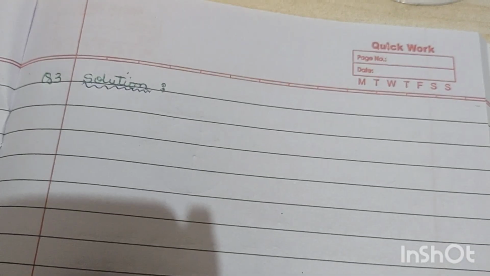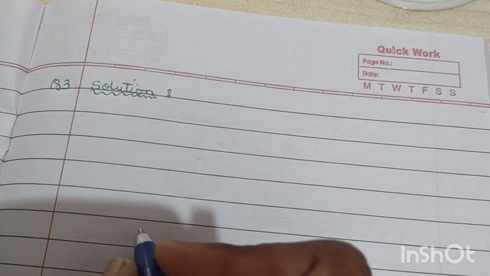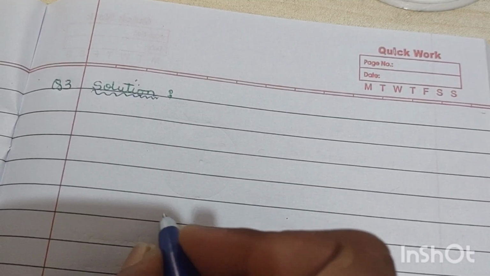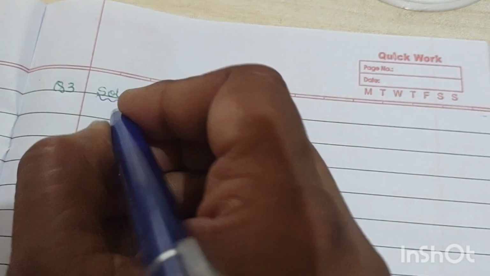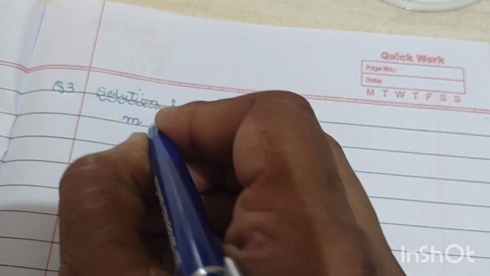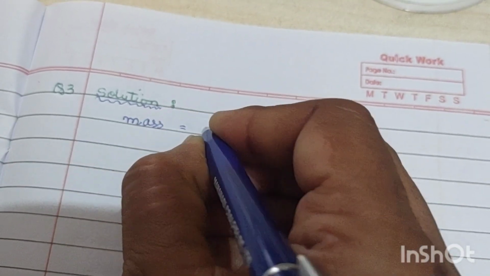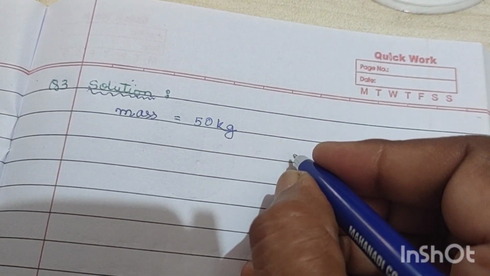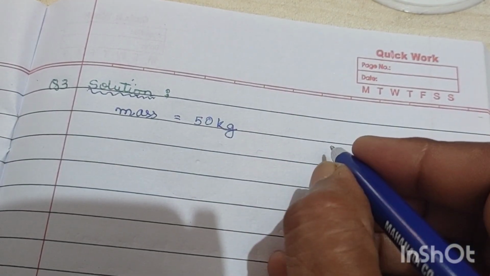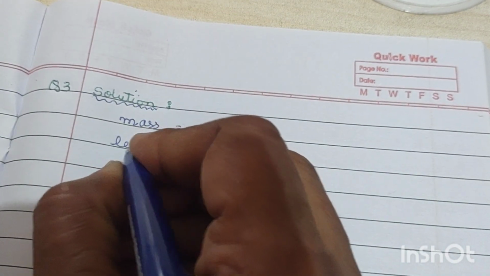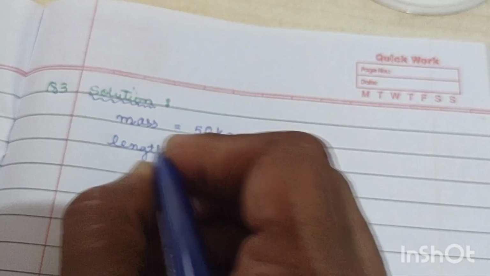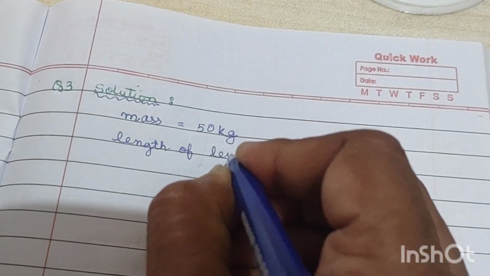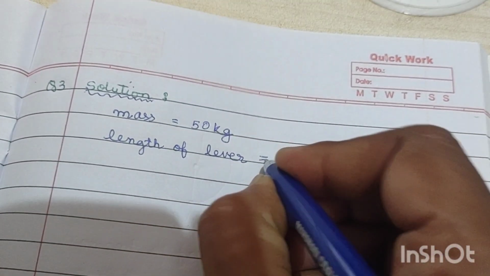Now we are going to solve question number 3. In this question it is given that a mass of 50 kg is being lifted. So mass given is 50 kgs, being lifted by using a 1 meter long lever. So length of lever is 1 meter.